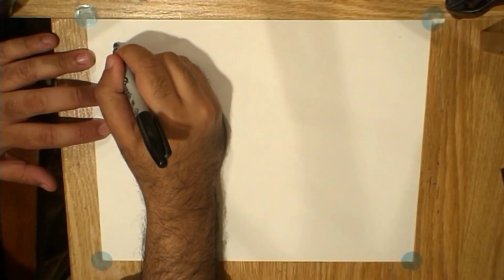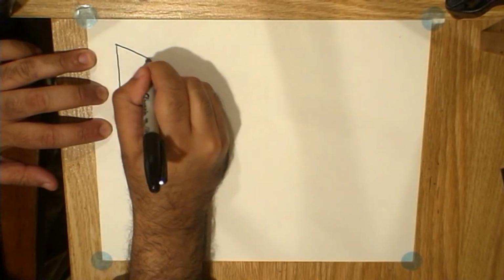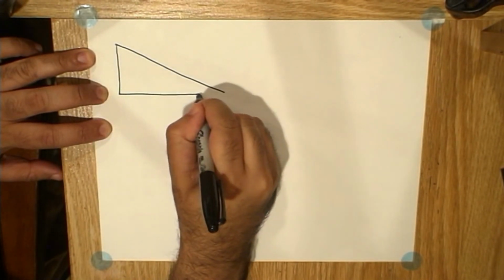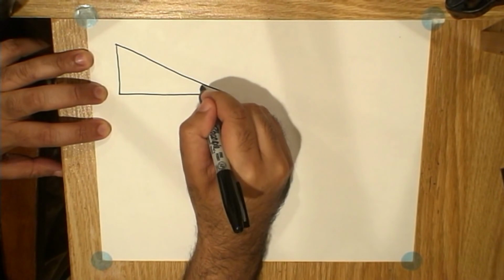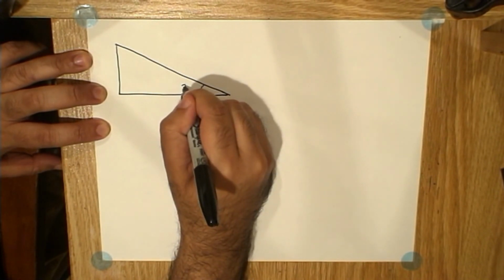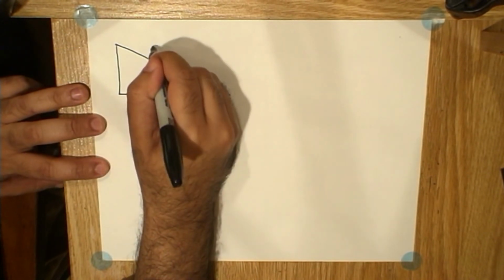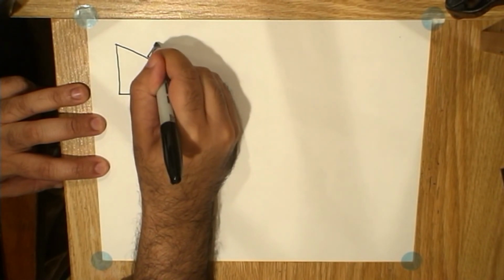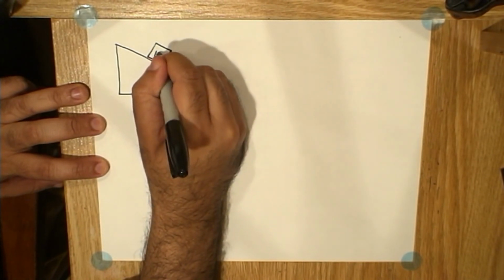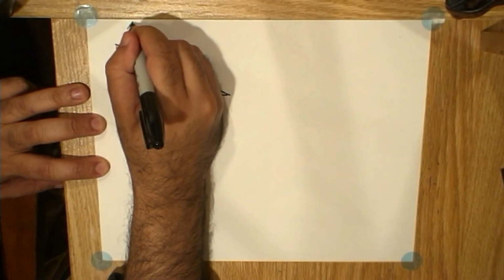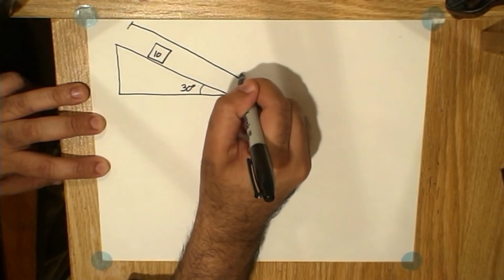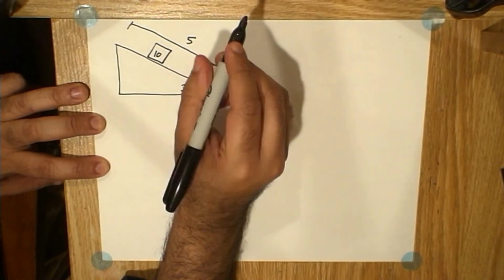In this question, we have an object that is sliding down a ramp. The ramp has an inclination of 30 degrees. The object has a mass of 10 kilograms. The length of the ramp is 5 meters.